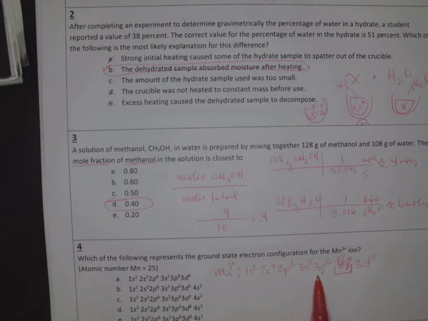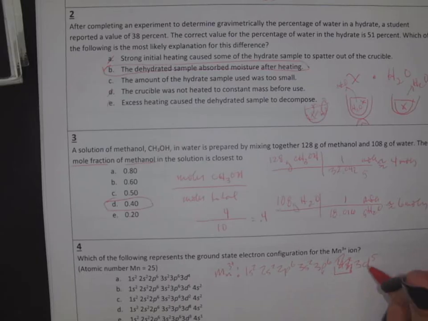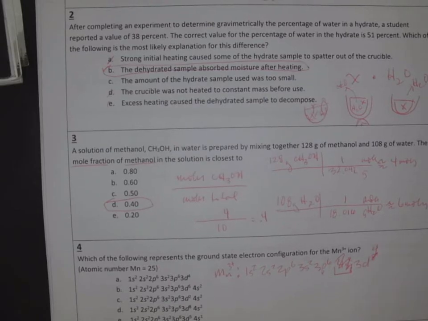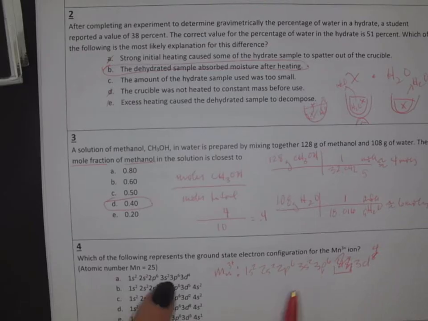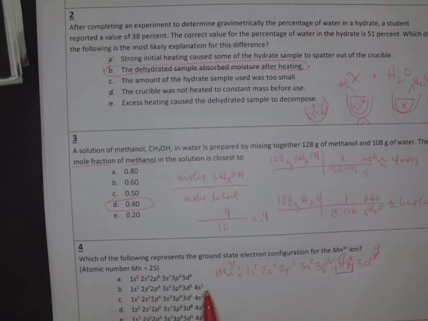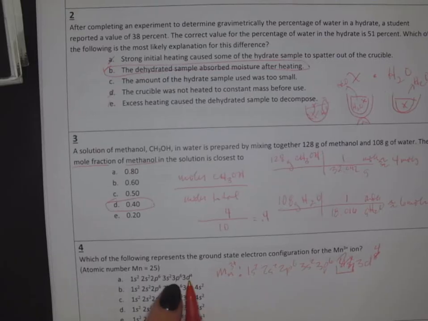I have 3s2, 3p6, 3d5. I'm going to take 1 from the 3d. So I would end with 3p6, and I don't want any of the 4s, so it's got to be this answer: 3p6 and then 3d4.